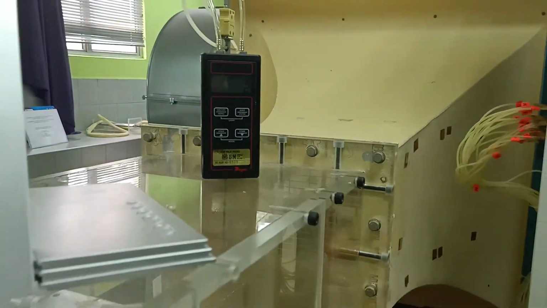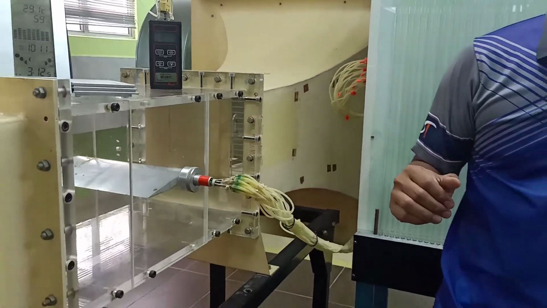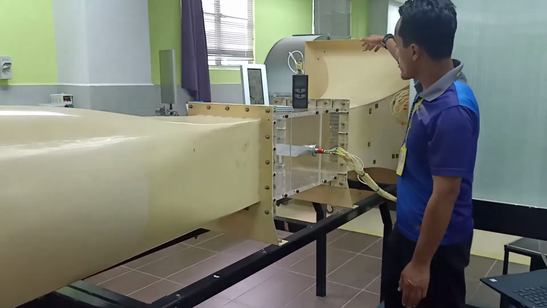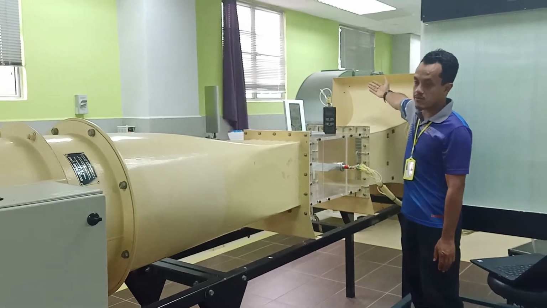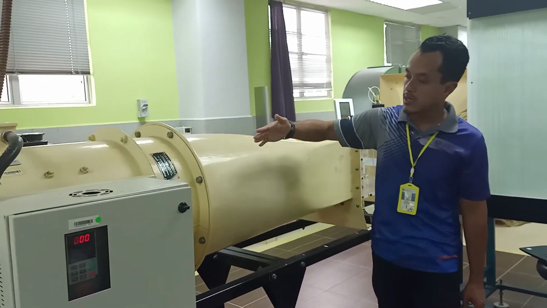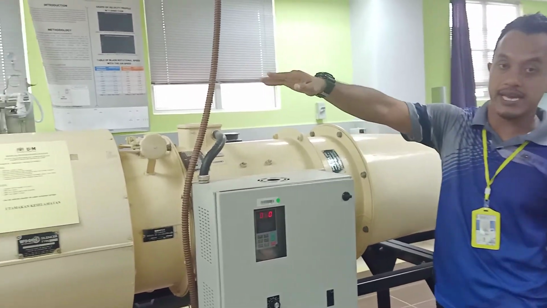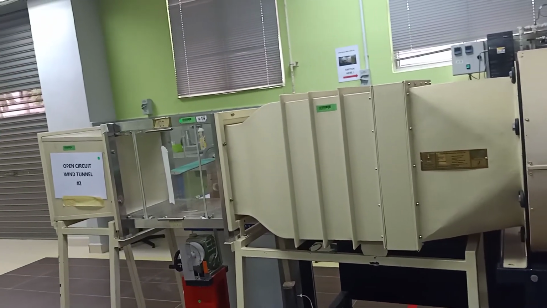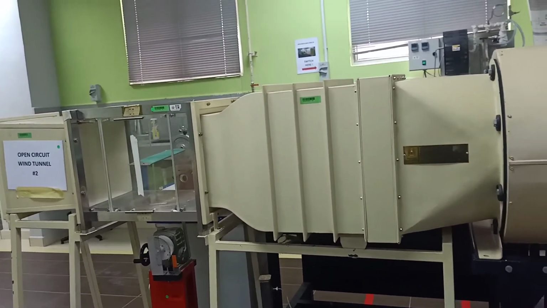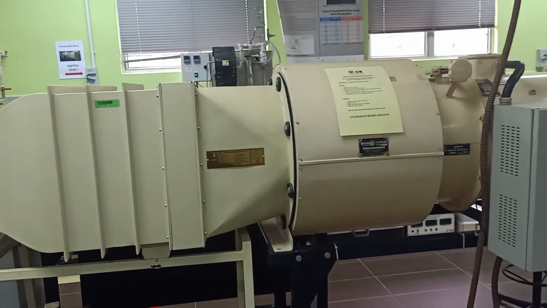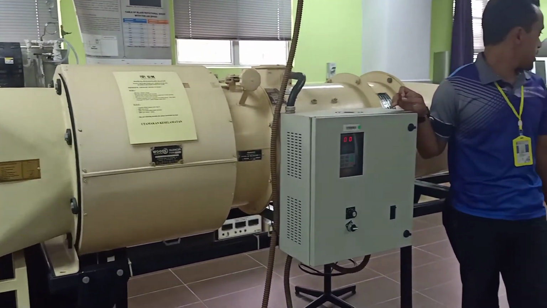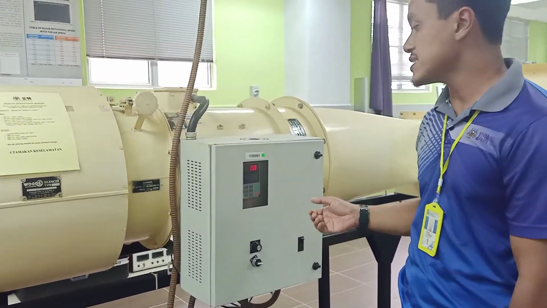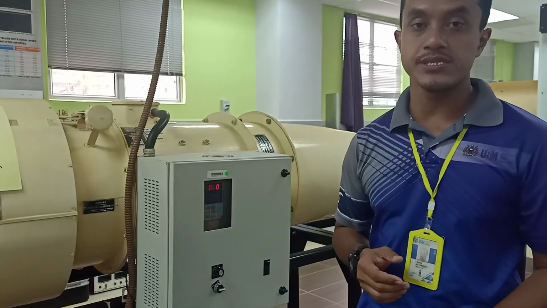Another one is, if we zoom out, we have this open loop wind tunnel. The air will go through from my right side, through the motor around here, and going up over there. So this is an open loop wind tunnel that we can use to do experiments on small scale models. After this we will run the wind tunnel and we will see the different heights of the manometers.